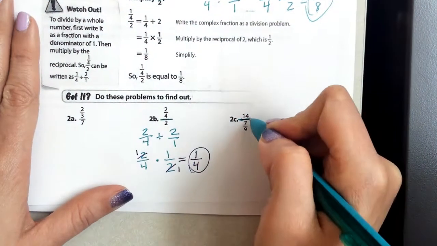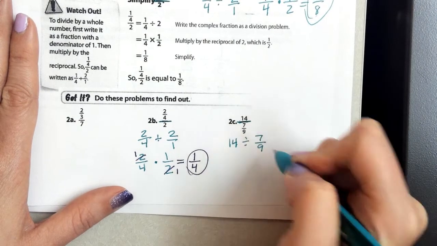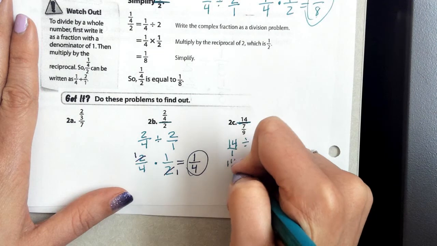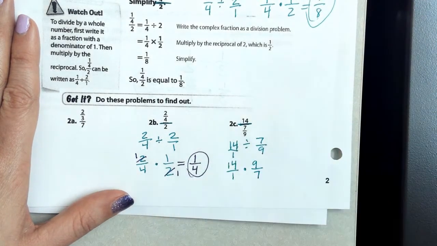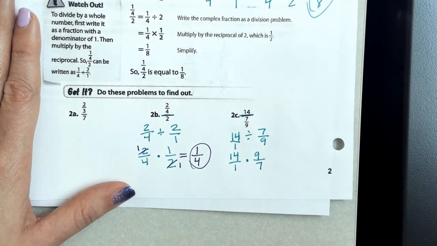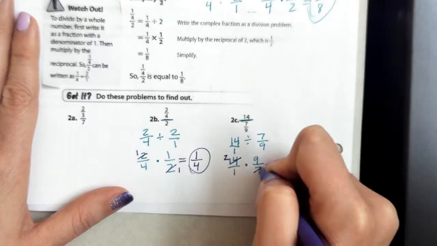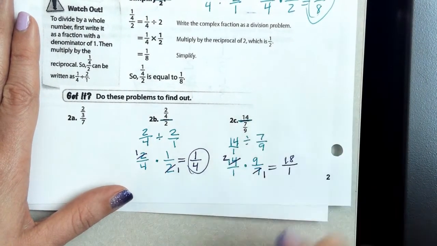On this one, it would be 14 divided by 7/9. So that would be really a 14/1. I keep, I change, and I flip, take the reciprocal. On this one, I see that 14 divided by 7 is 2, 7 divided by 7 is 1, multiply straight across, and I get 18/1.